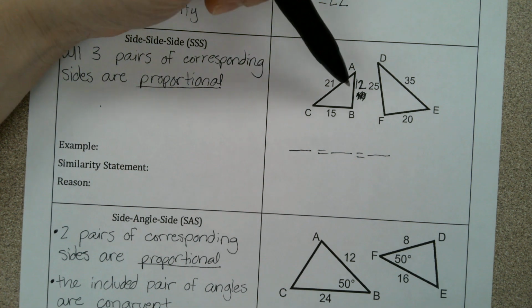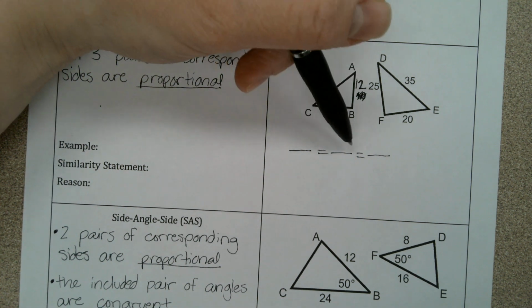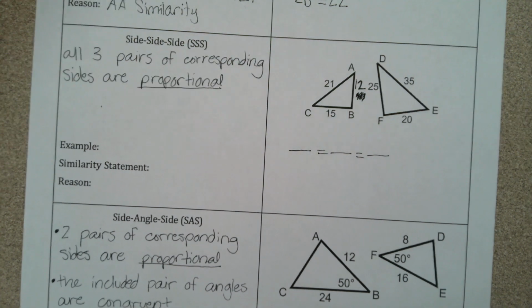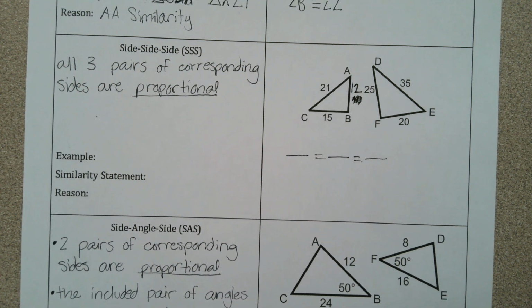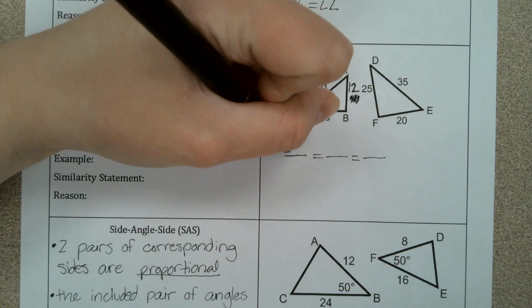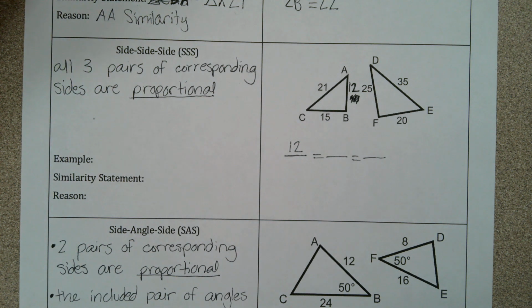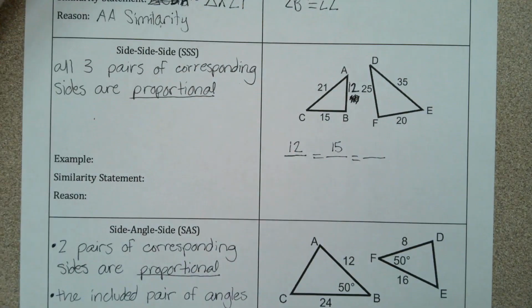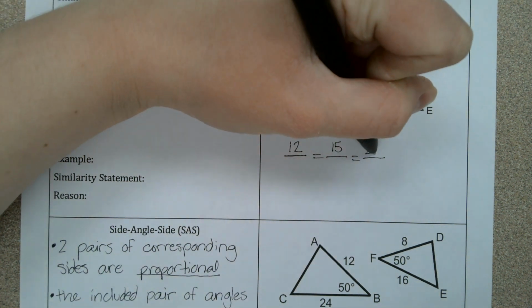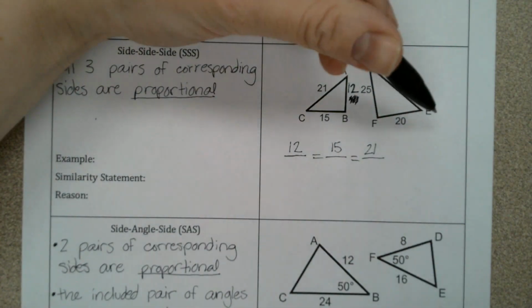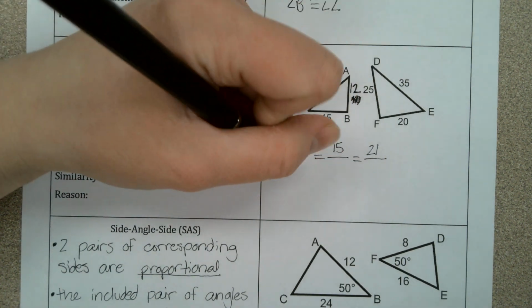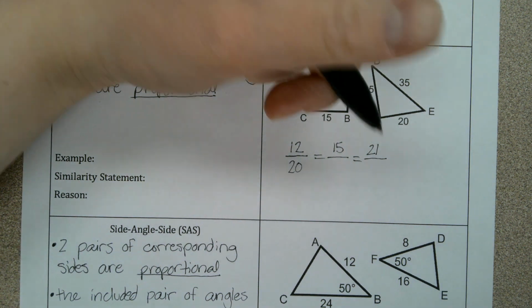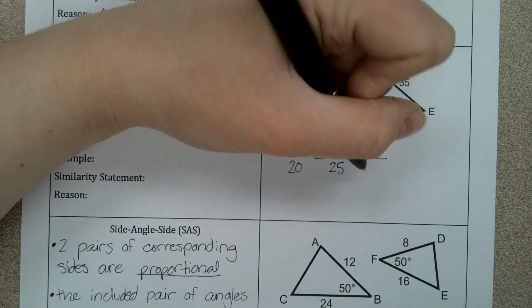So, I'm going to put all the numbers in the left triangle and put them up here on top. I'm going to put them in a very specific order. The easiest order to always use is smallest to largest. So, I'm going to put the smallest side 12 first. Next, the medium size side 15. And then lastly, the largest one is 21. Then I repeat that with the bottom triangle. I'm going to put the smallest side first. So, that's going to be 20. Next, I put 25, that's a medium, and then 35, that's a large.